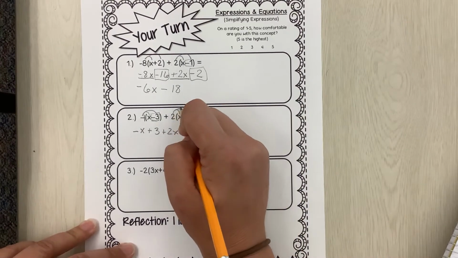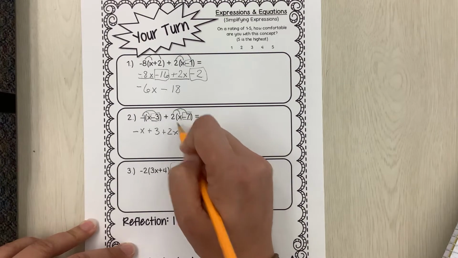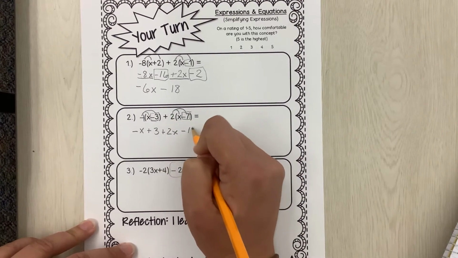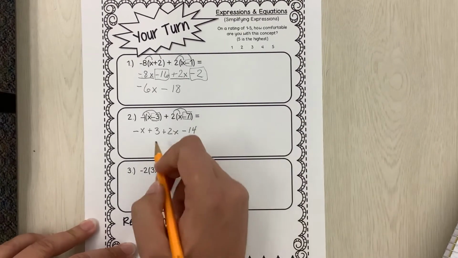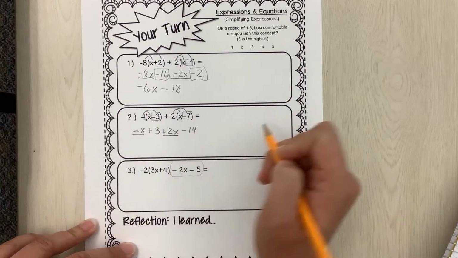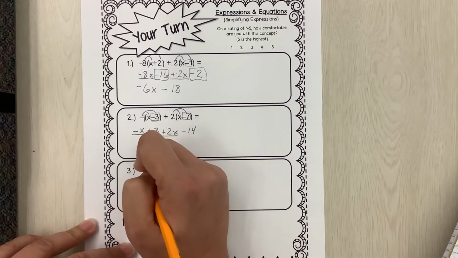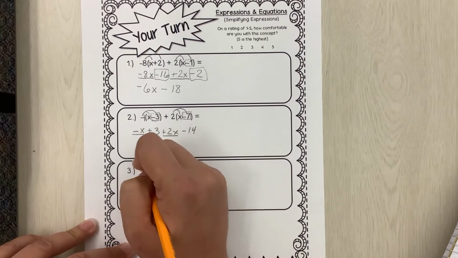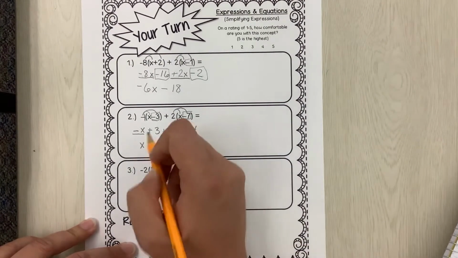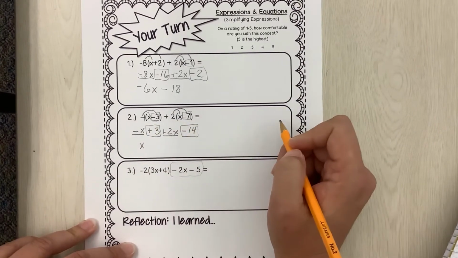And then a positive 2 and a negative 7 multiplied together. A positive times a negative is a negative. 2 times 7 is 14. So now we're going to combine like terms. A negative 1x and a positive 2x. Negative 1 plus 2 gives me positive 1. So I'm just going to have a positive x. Now I'm going to do the positive 3 and the negative 14.